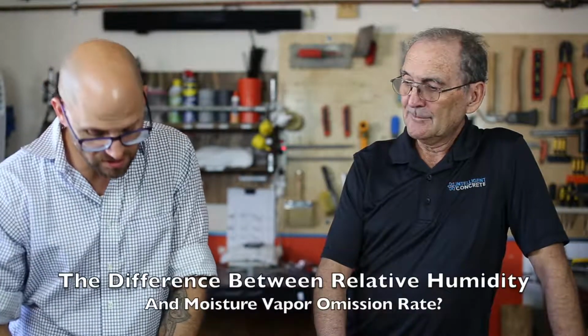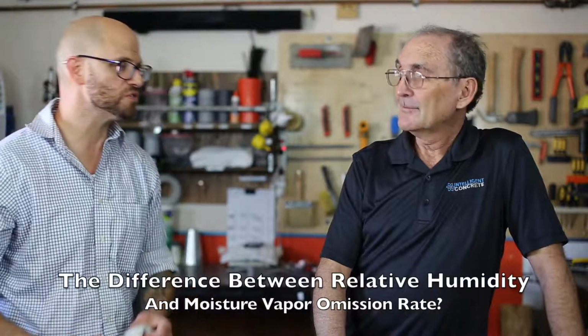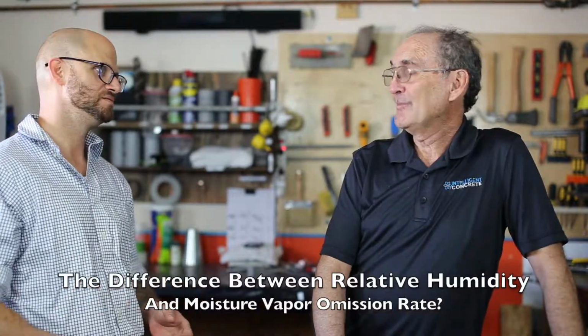Difference between relative humidity and moisture vapor emission rate. Well, relative humidity is resident. Right? That's good. Yeah. Relative humidity is resident. And moisture vapor is what leaves. It's exiting.